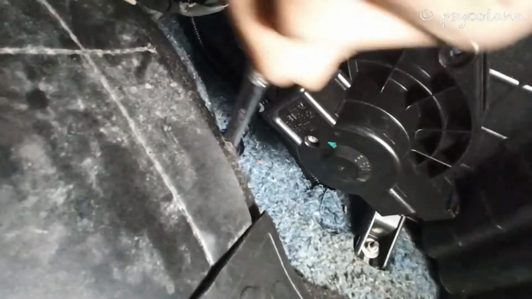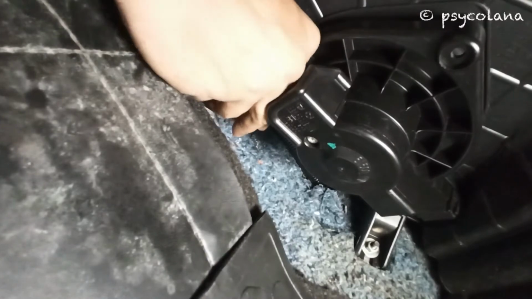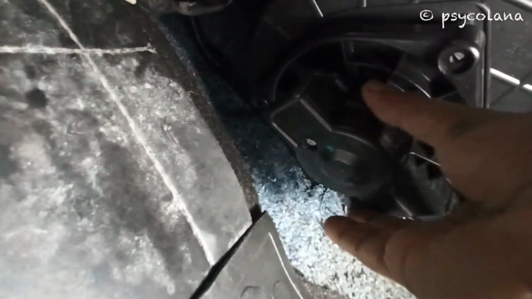Remove the 3 screws and keep them aside in a safe place. Pull out the air blower like so.